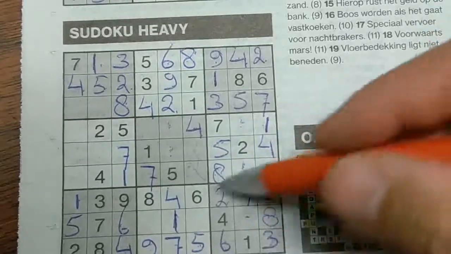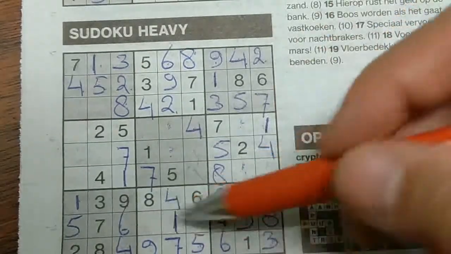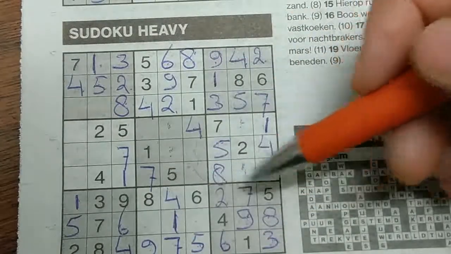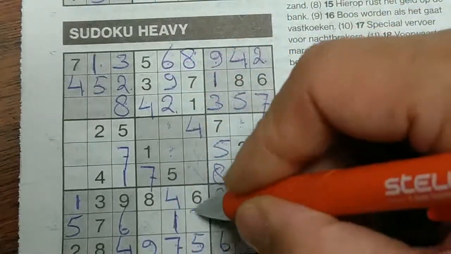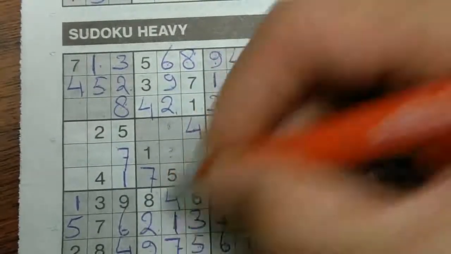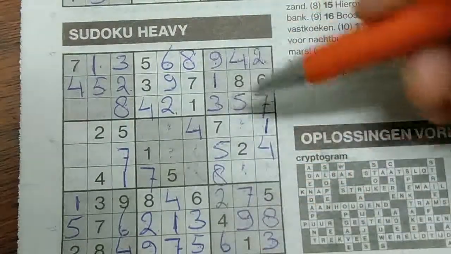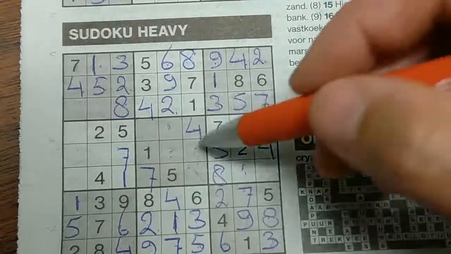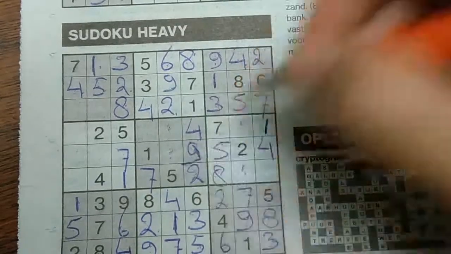One missing number of this big square, the number 9. Two missing numbers of this big square for the numbers 3 and 2. We have a 3 there, so no 3 here. 3 must be there, and the 2 goes there. Two missing numbers for this column for the numbers 2 and 9. We have a 2 there, so no 2 here. 2 must be here, and the 9 goes here.